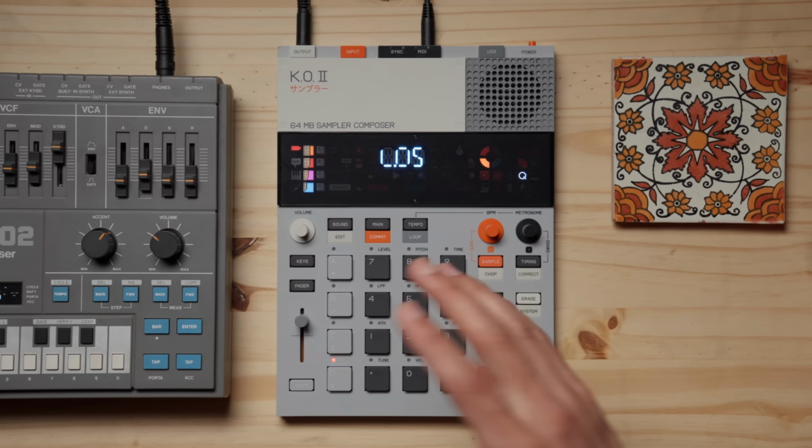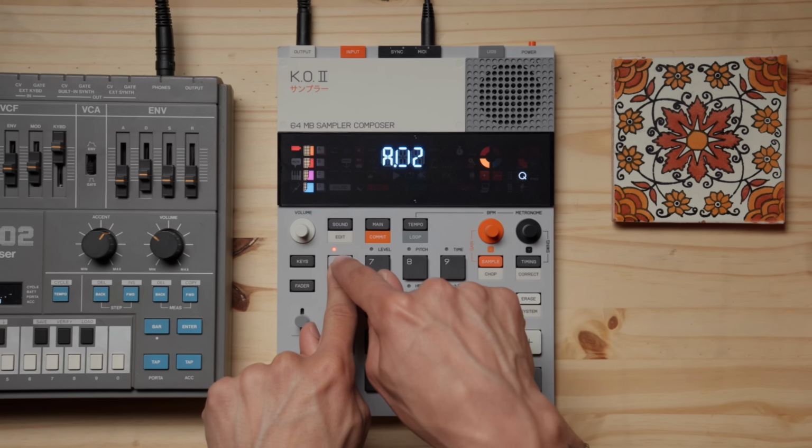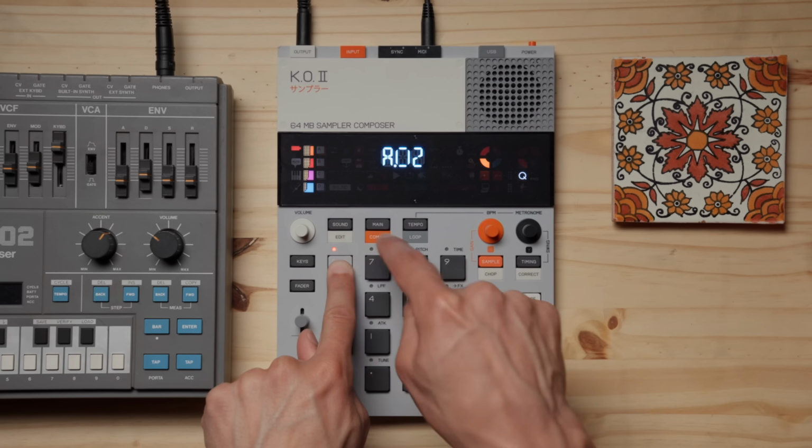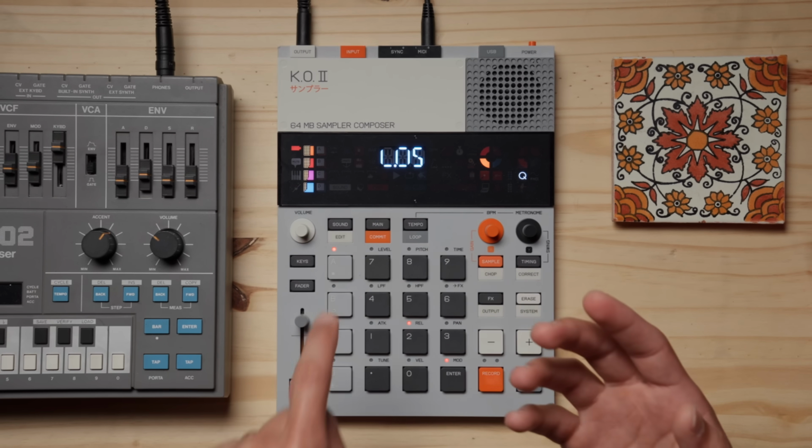So what I ended up running into was on layer 5, I wanted no kick. So what I did was I went to my scene or group pattern 2 and I deleted the kick.